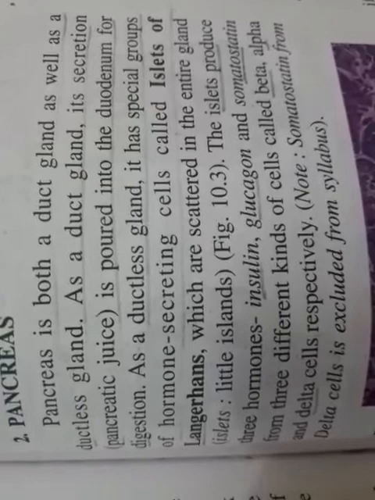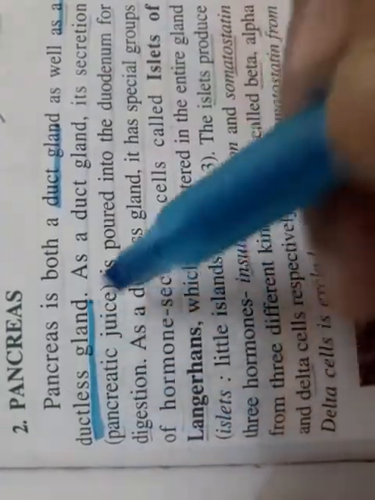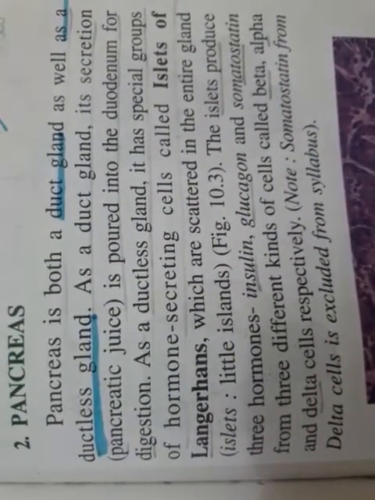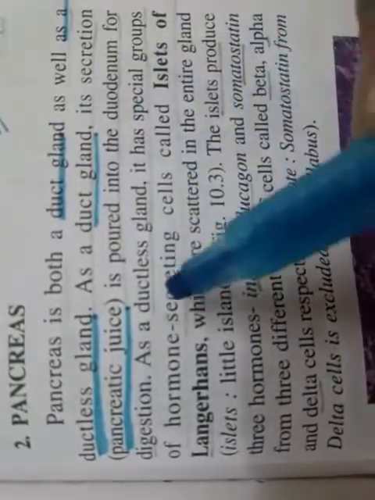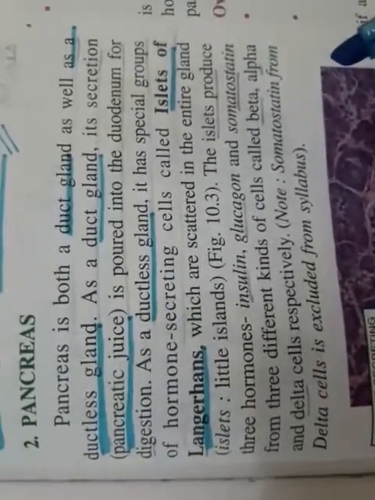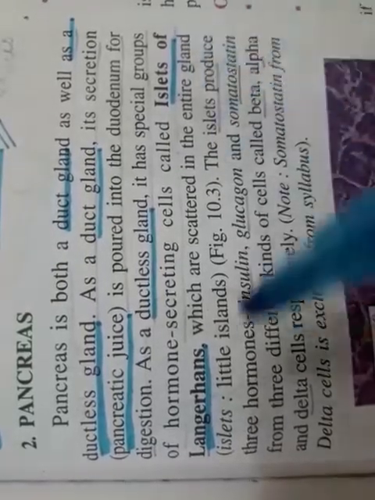Pancreas. It is both a duct gland as well as a ductless gland. Hence, it is called a mixed gland. As a duct gland, it releases pancreatic juice, and as a ductless gland, it has islets of Langerhans. These are hormone secreting cells.